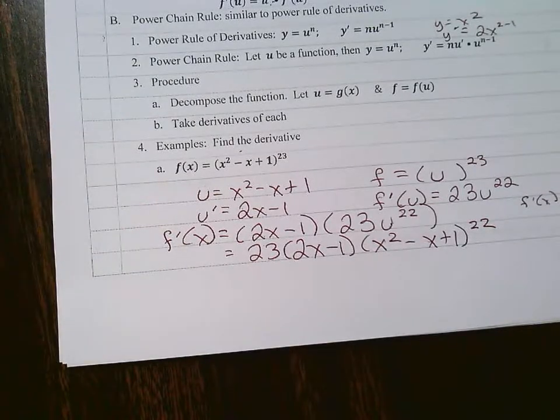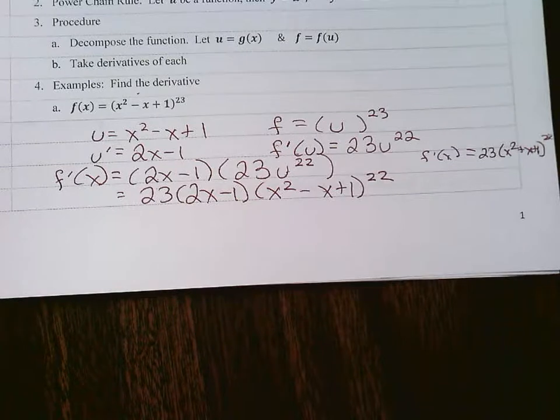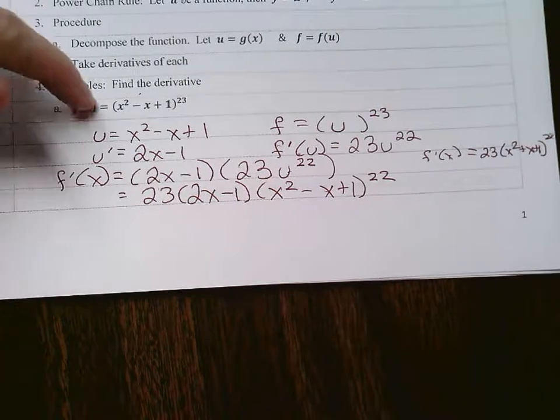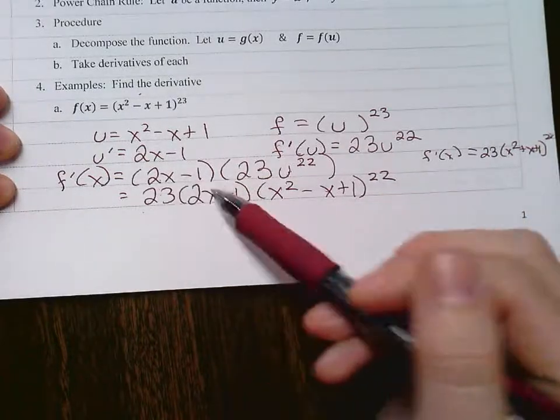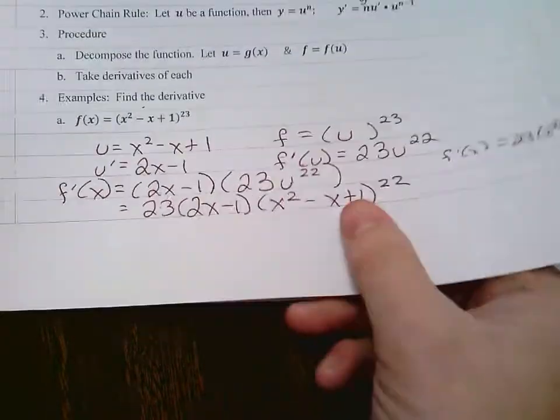Okay, usually with these you're going to leave things in factored form because when you get to graphs and stuff, you're going to be wanting to find 0. So it's just best to keep things in factored form. So we're just going to let that alone. If you want to, you could divide, multiply by, distribute here. Up to you. Okay, your next example.